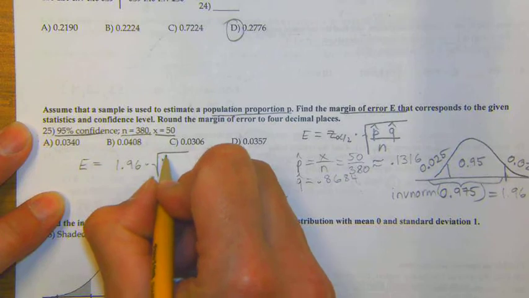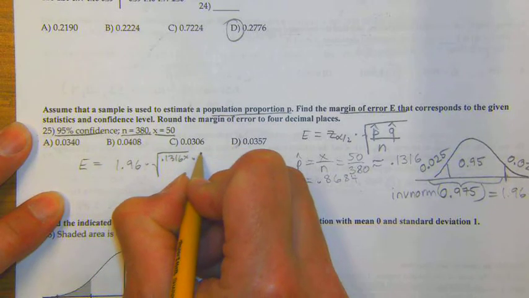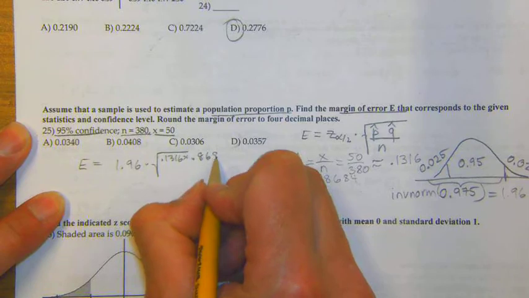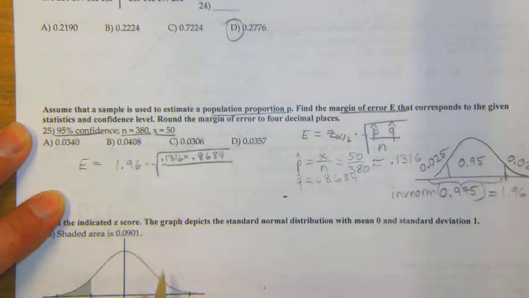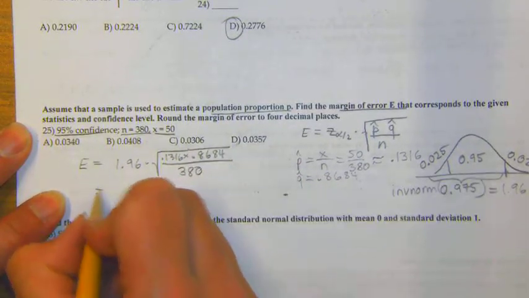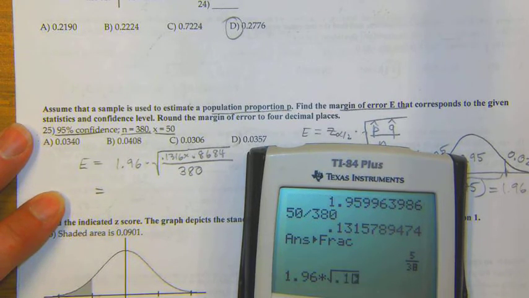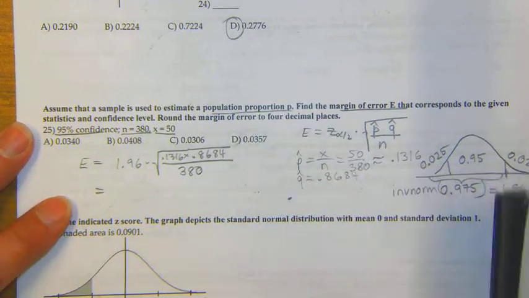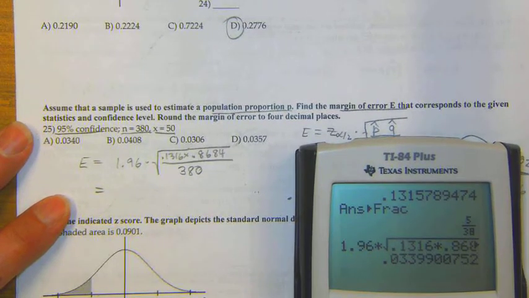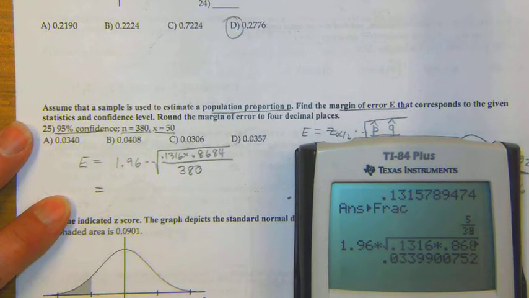So let's multiply over here the p hat times the q hat. That's 0.1316 times 0.8684 divided by the sample size, and our sample size is 380. So we have 1.96 times the square root of 0.1316 times 0.8684, and all that divided by 380 is equal to a margin of error of 0.03399.